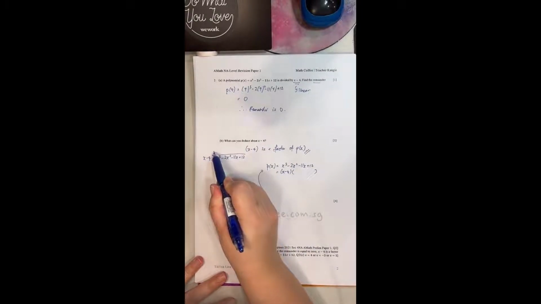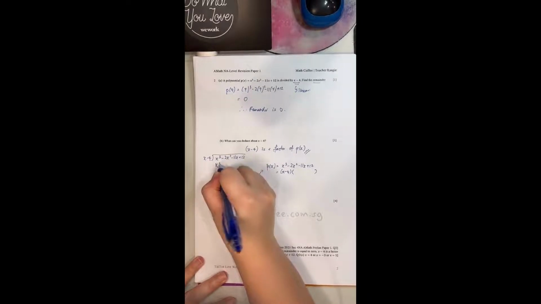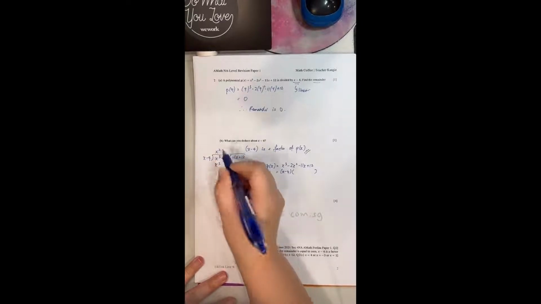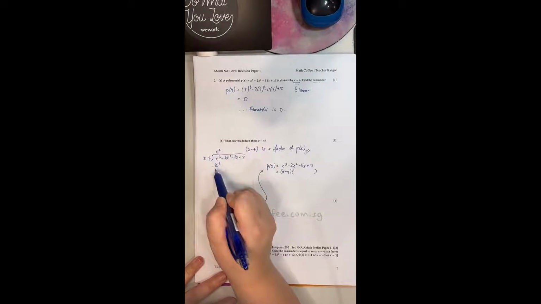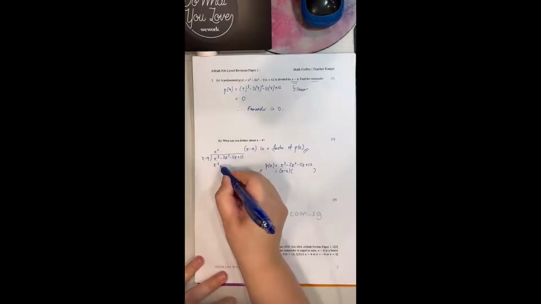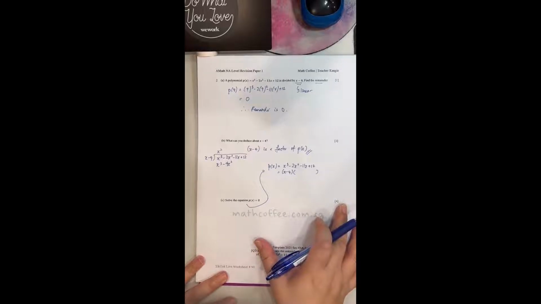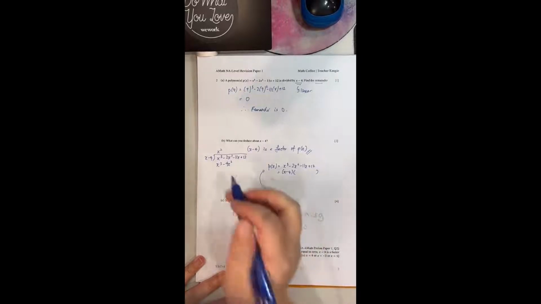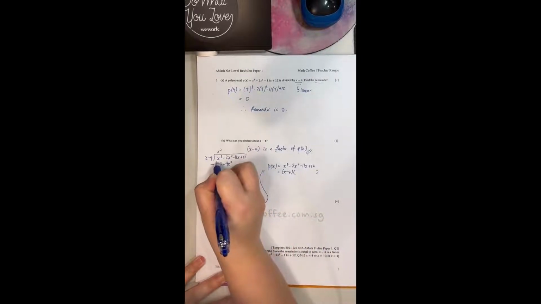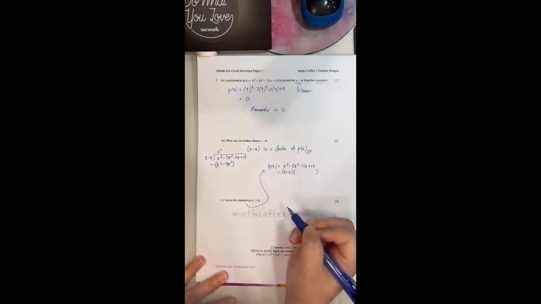So you have to ask yourself, what multiplied by x gives me x cubed? In this case, it is x squared. x squared times x gives me x cubed. Now we're going to do the rainbow. This times this gives me minus 4x squared. After that, you're going to put minus. Remember to put brackets.